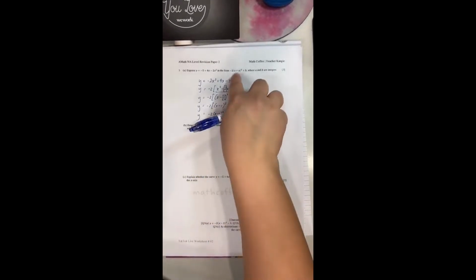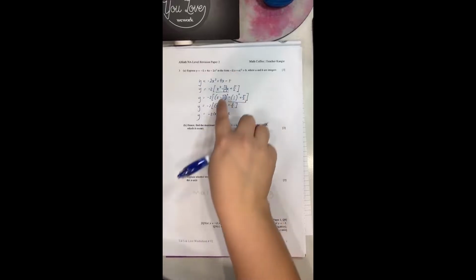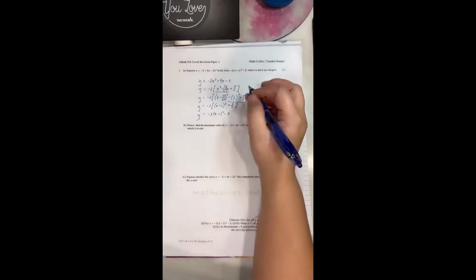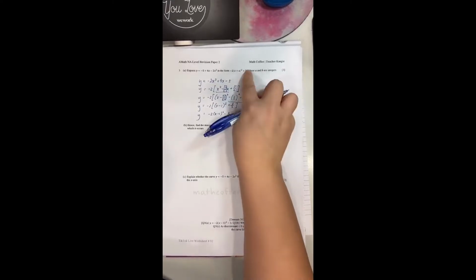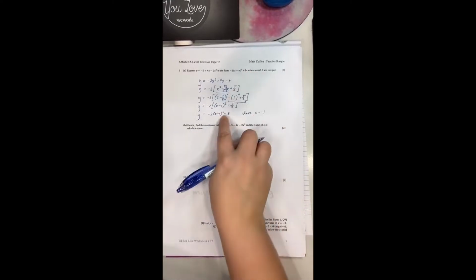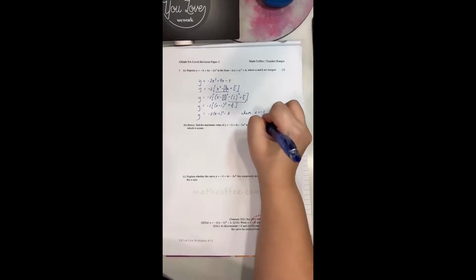Okay, and then if you compare, see, minus 2 (x minus 1) squared, this one minus 1, this is plus a. So you will say that your a is equal to negative 1. B is here, b here is minus 3. So you will say your b is negative 3.